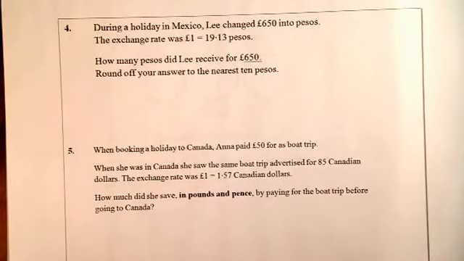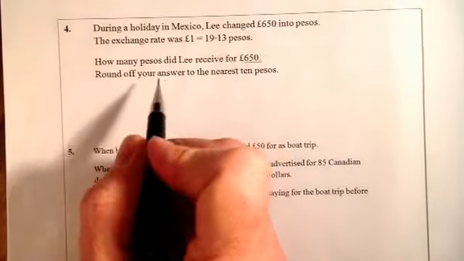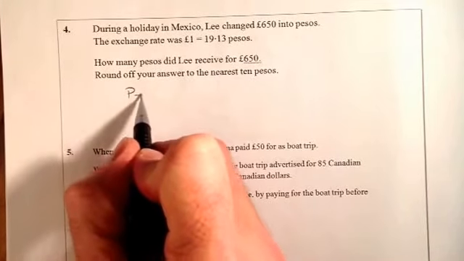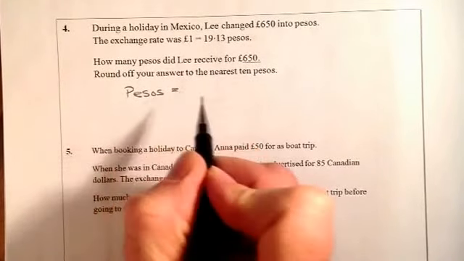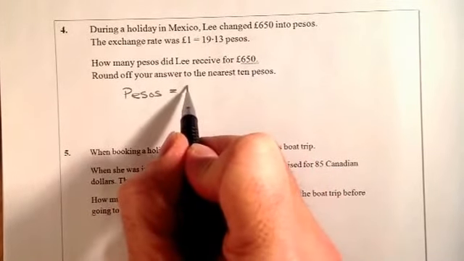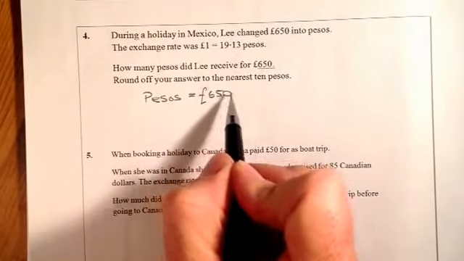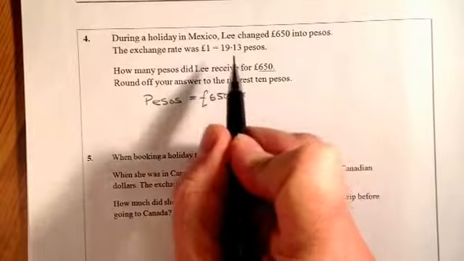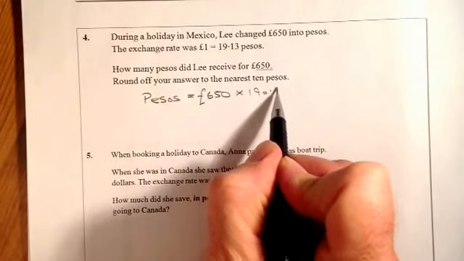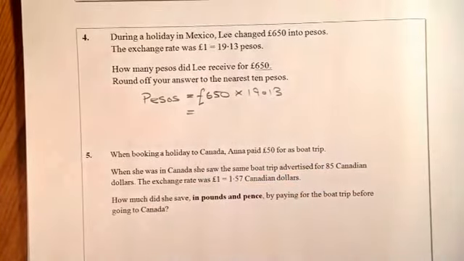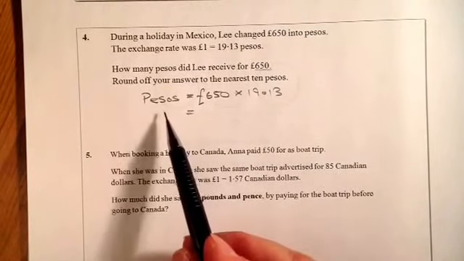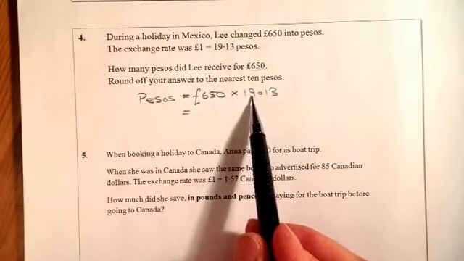Okay, so I'm going to work out how many pesos I get. Pesos are going to be equal to the amount of money that I'm going to change multiplied by my exchange rate. So when I'm changing pounds into foreign currency, I multiply by the exchange rate.